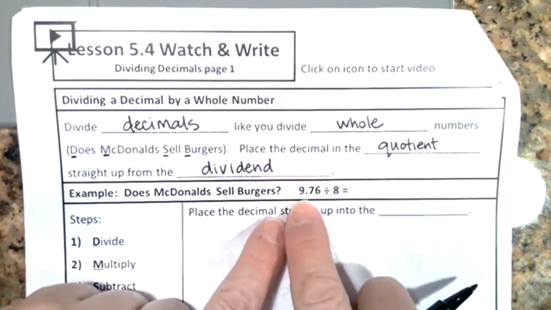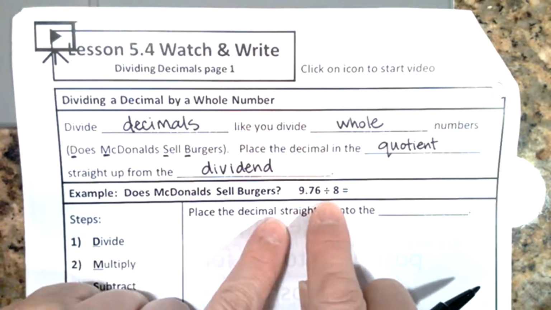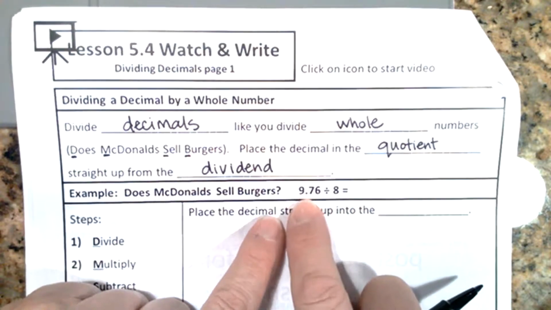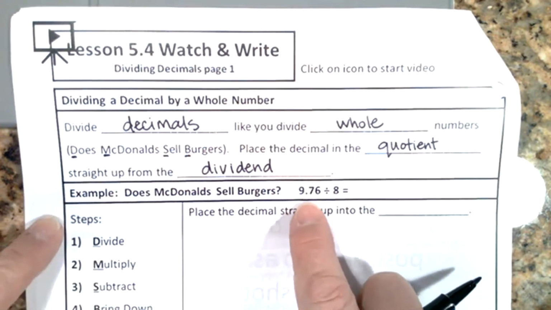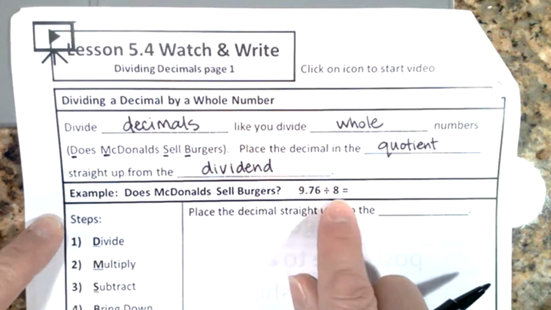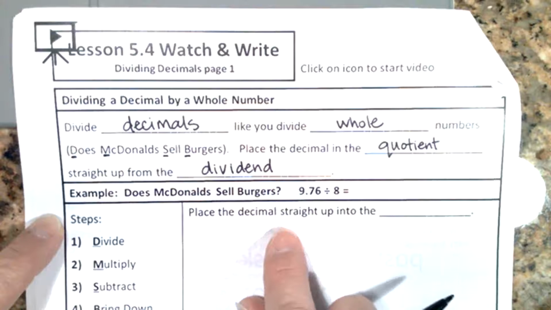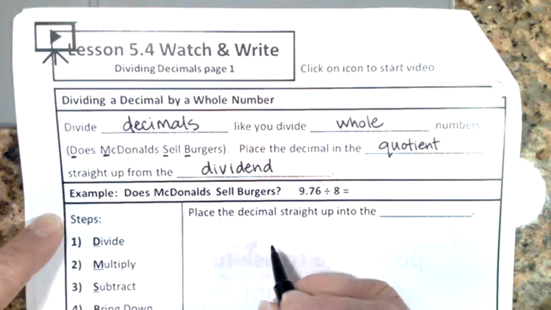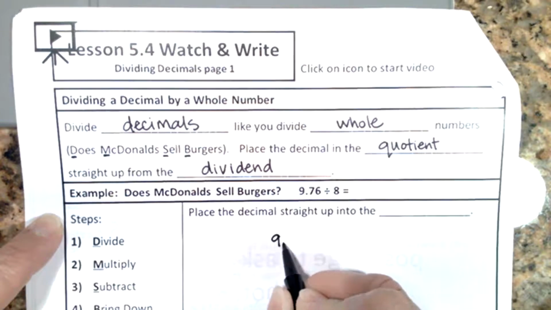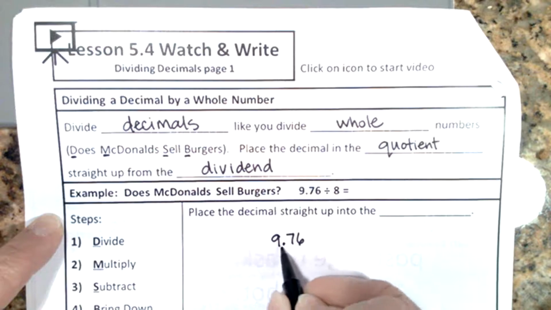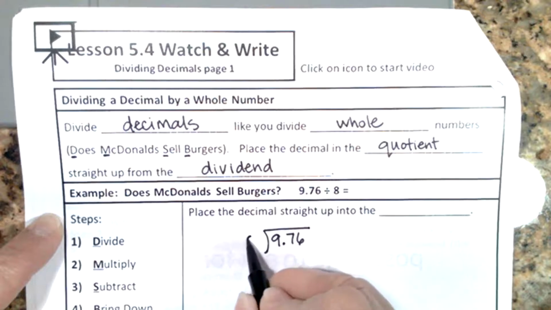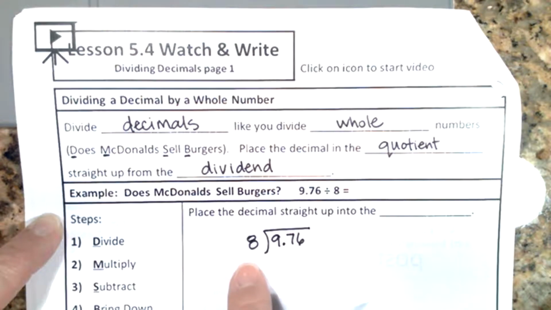So here's the example, 9.76 divided by 8. 8 is a whole number, but the number we're dividing is not a whole number, it's a decimal. So this is what you do when you have a decimal divided by a whole number. Step number one, you're going to place the decimal straight up into the quotient. So let's write the division problem like this. 9.76, or 9 and 76/100, divided by 8. The 8 is a whole number.